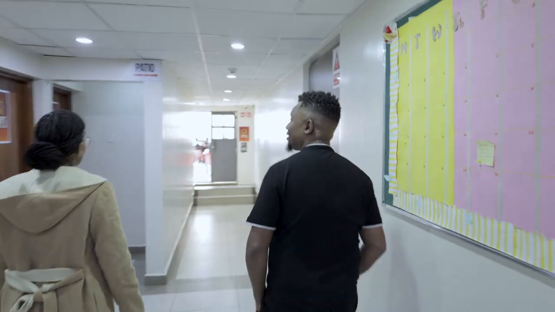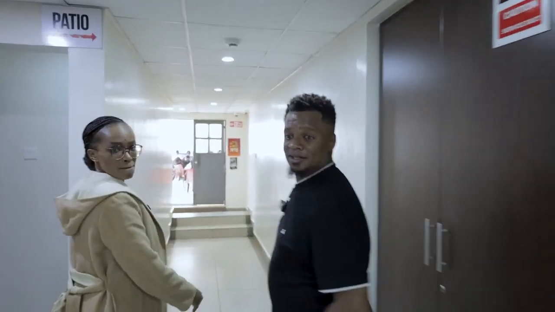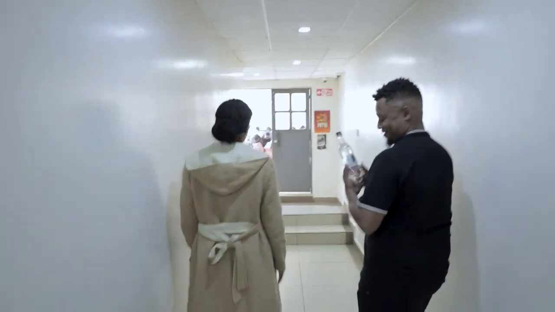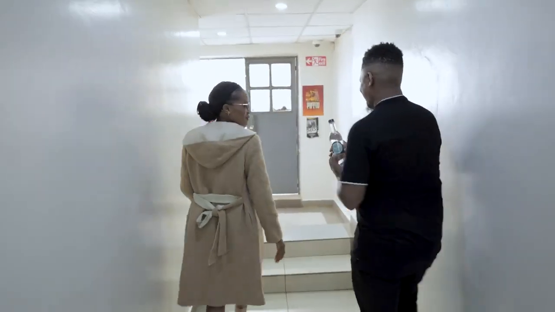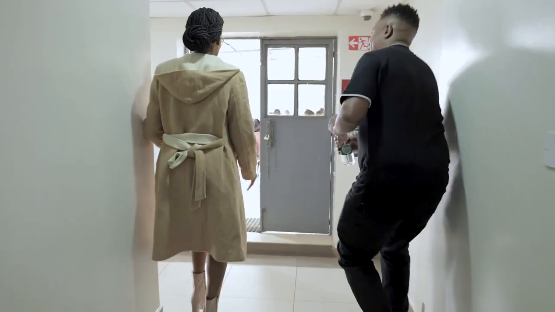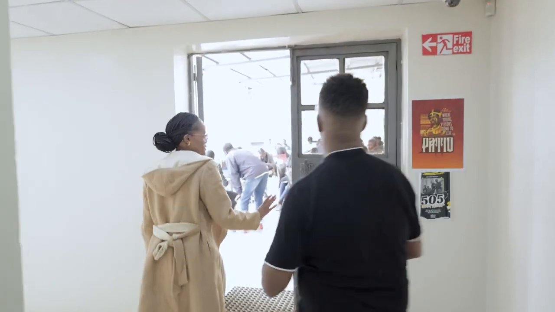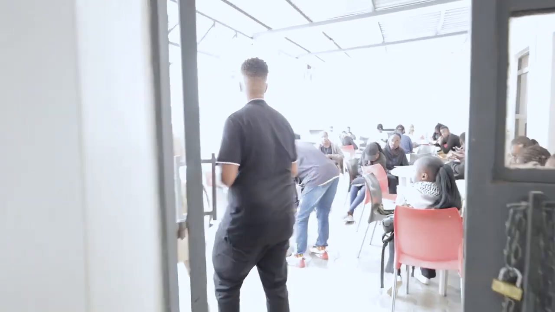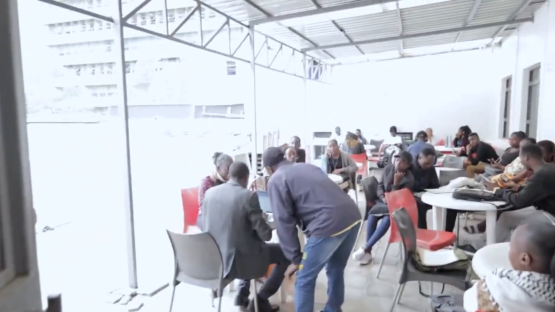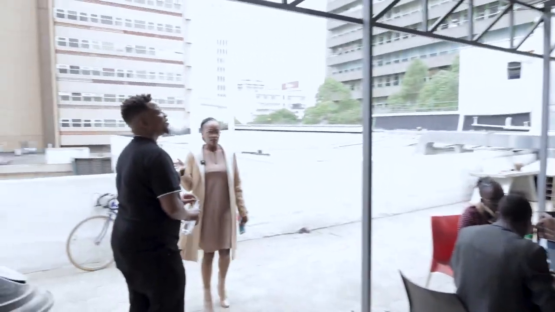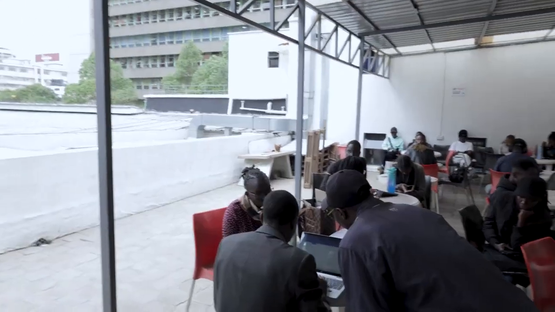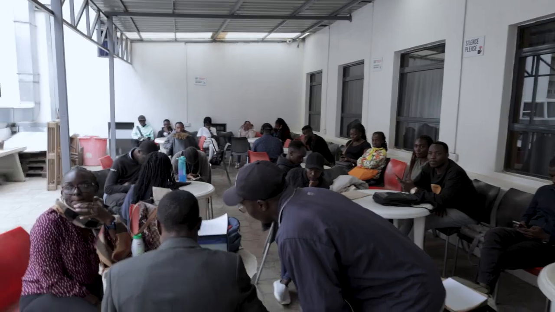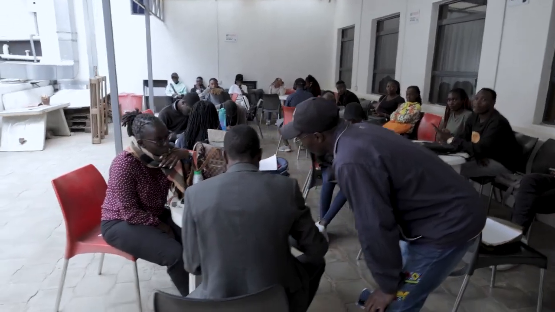This side is the washrooms. Here is the lounge area, the patio. At this moment, these are people waiting for admission. You can see Richard is here again. Everywhere we go, we find Richard. Richard is here helping with the admission process.